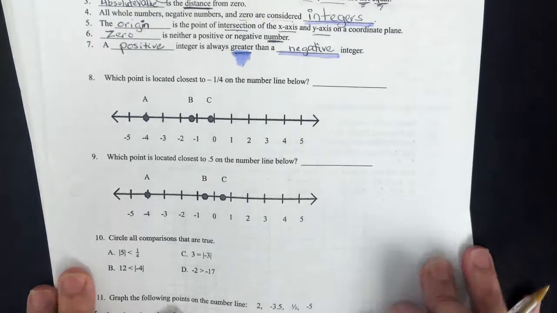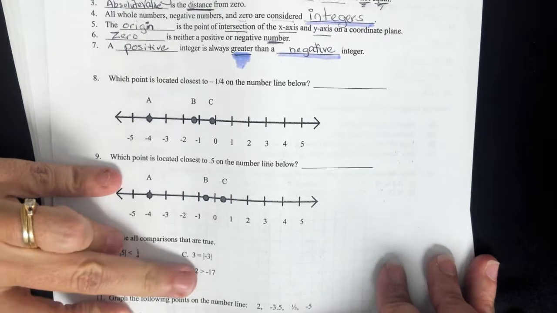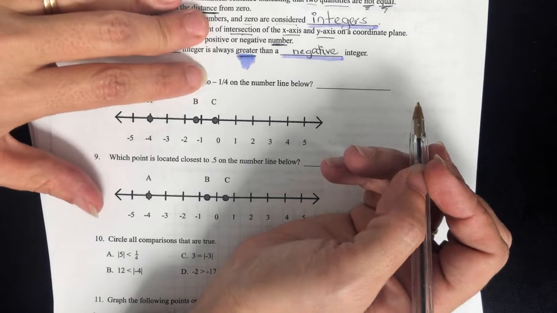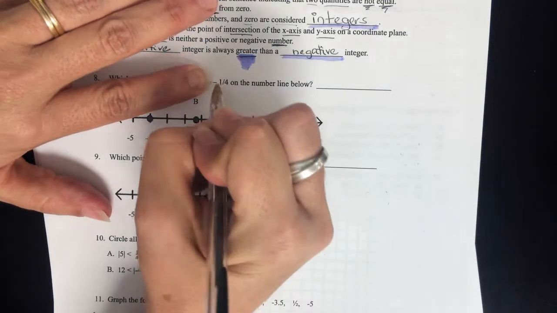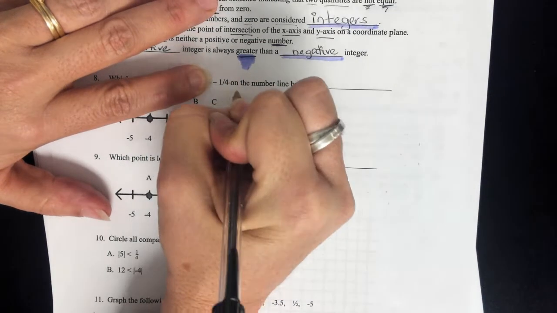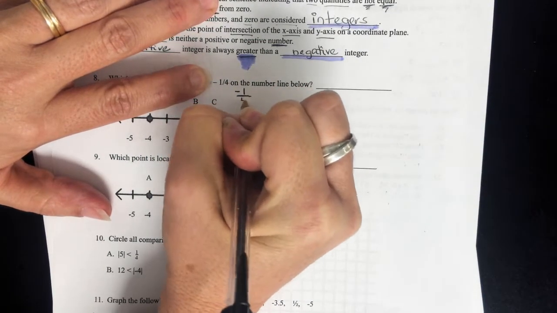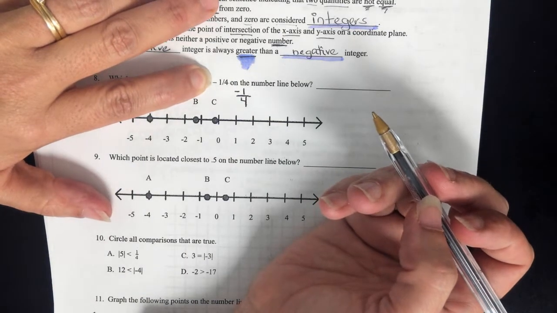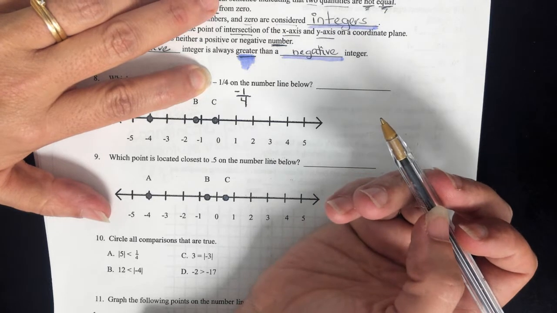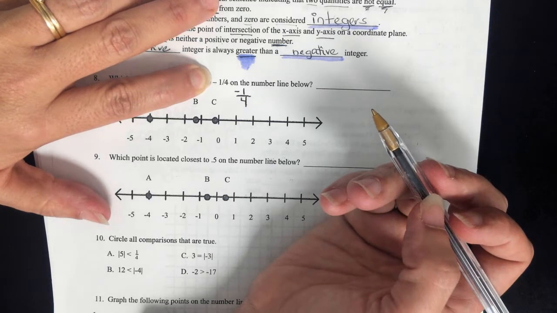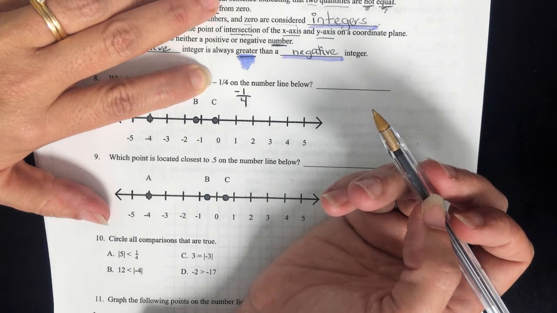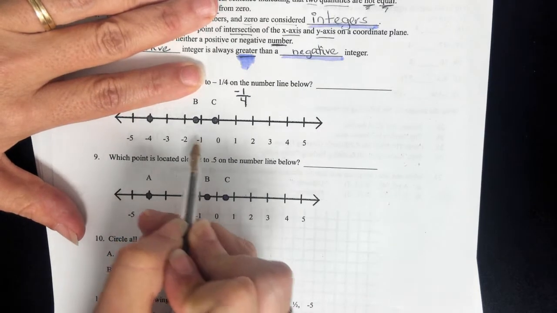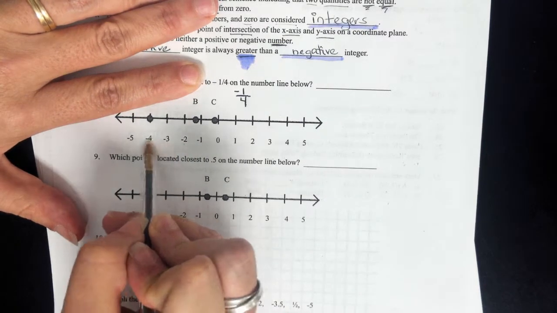Which point is located closest to -1/4 on the number line? Now, slow down, guys. Okay, -1/4 means, if you have a fourth of a pizza, do you have a whole pizza? No, you've just got one slice out of 4. So do you have a whole pizza? No. So you can't have one whole. You don't have 2 pizzas. You don't have 3 or 4 or 5.